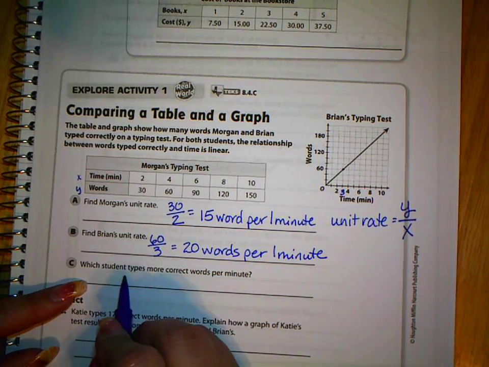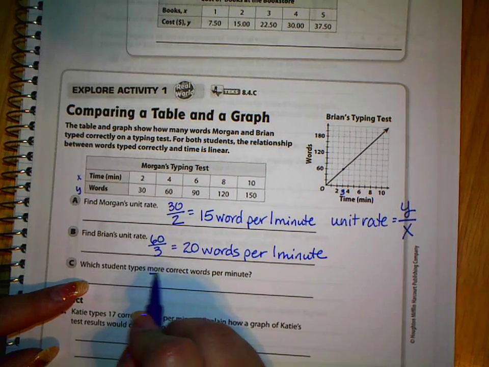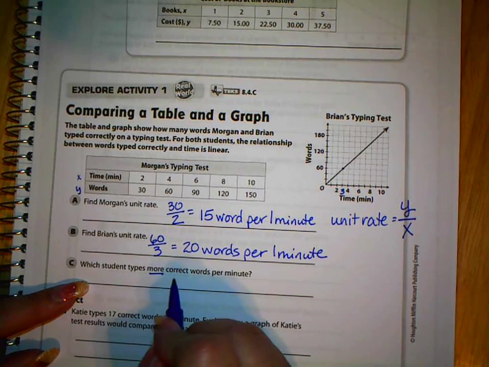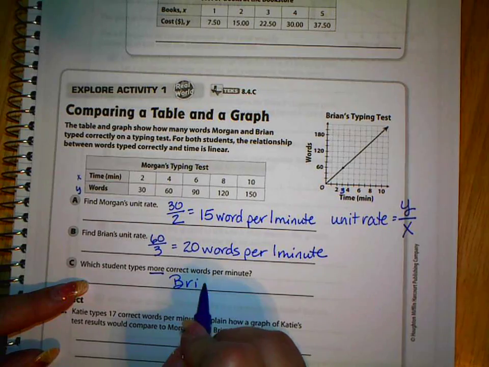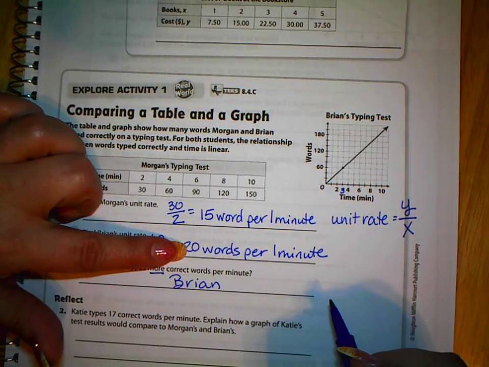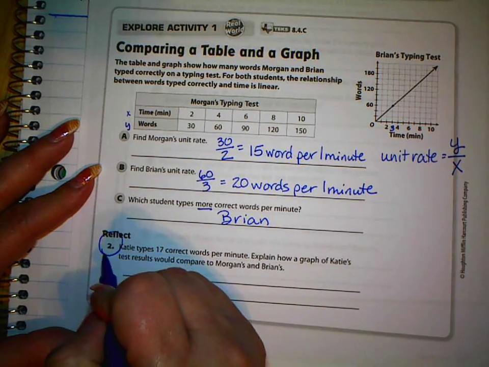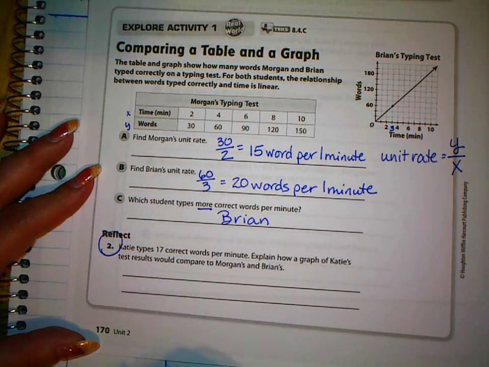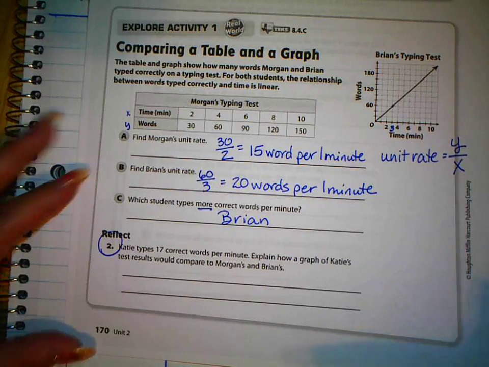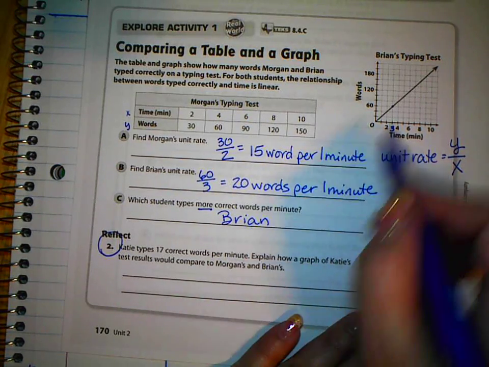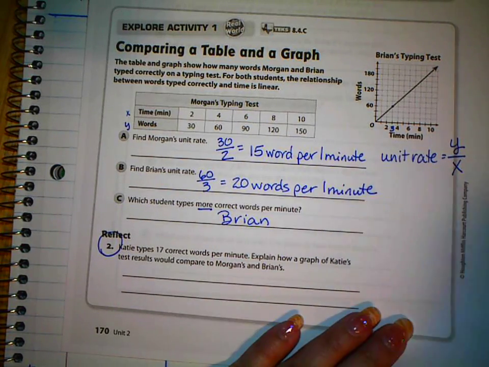So which student types more words, correct words per minute? And that should be Brian, because he gets 5 more than Morgan. And yes, I want you to do the reflect at the bottom of page 170, because I want you to think about that. What would the difference be there?